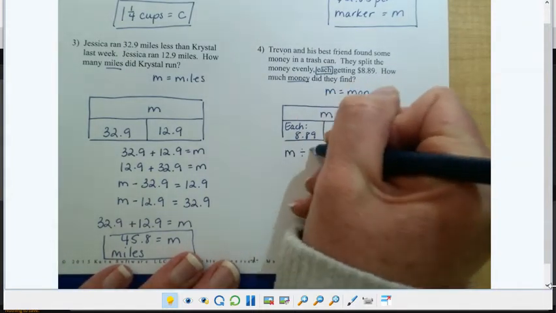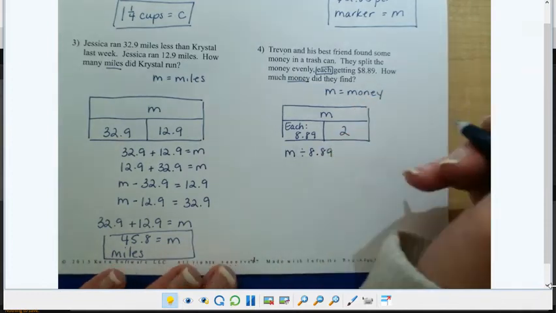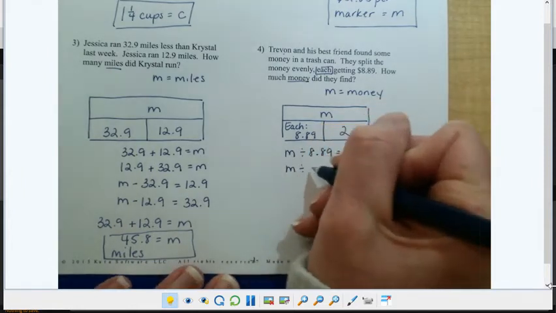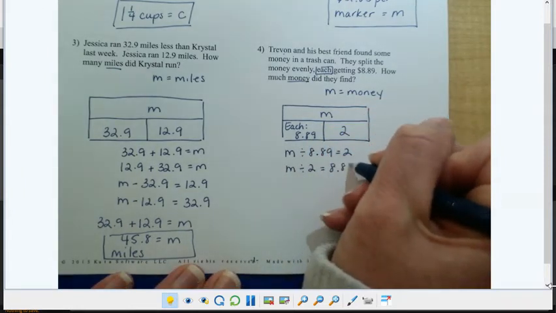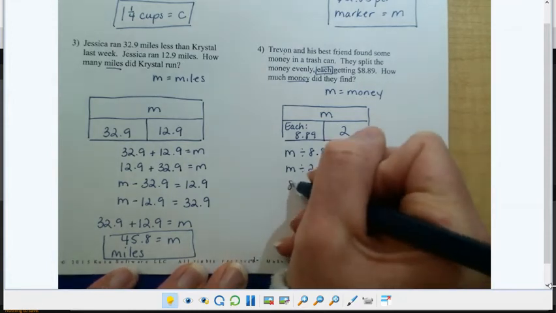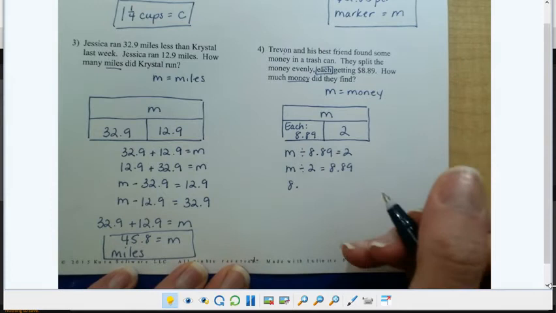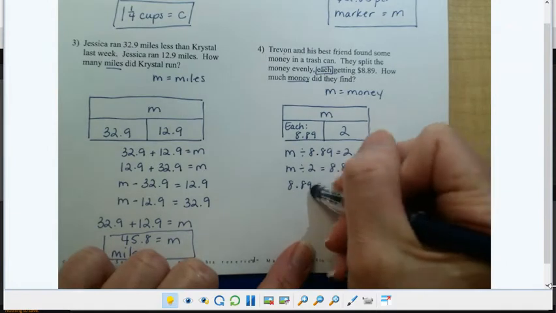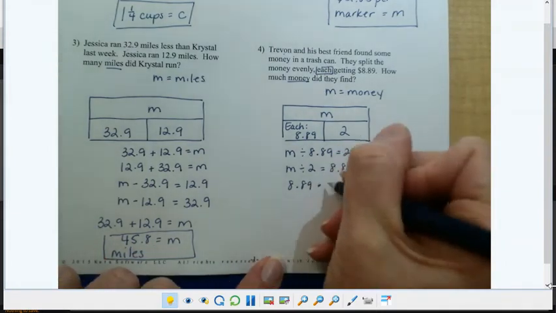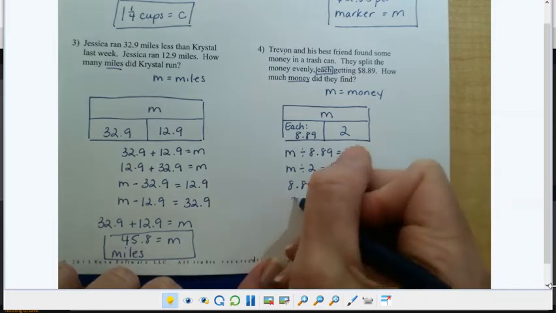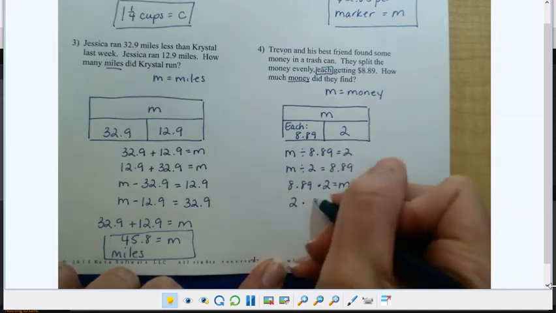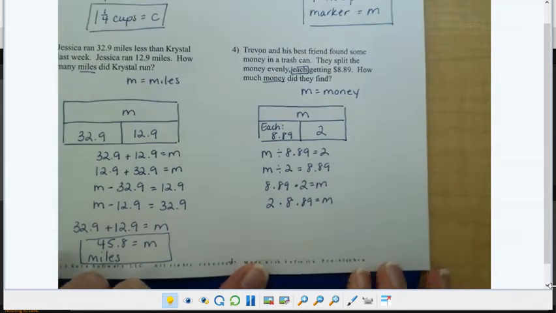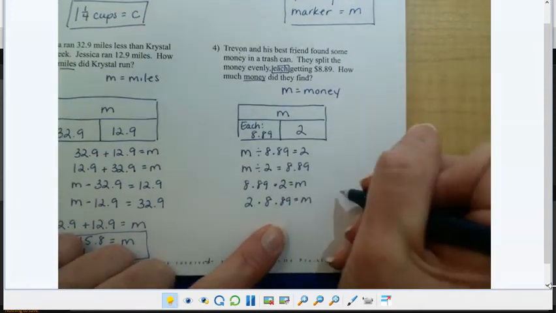So then I have M divided by 2 equals 8 and 89/100ths. 8 and 89/100ths times 2 equals M. Or 2 times 8 and 89/100ths equals M. So again, I'll just look for one where I have the variable isolated. It's a little bit faster.